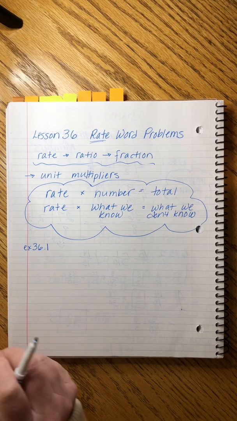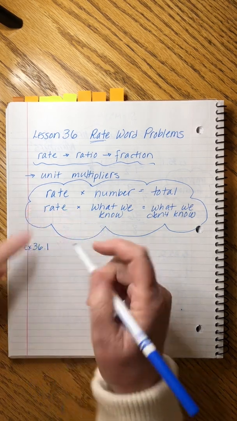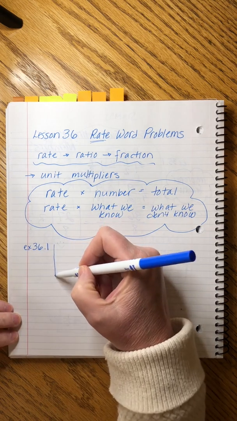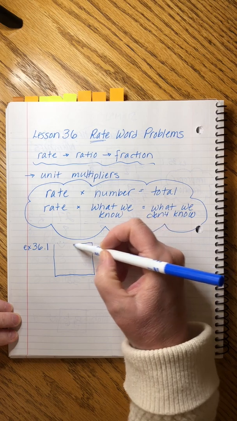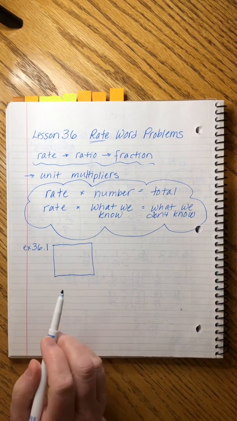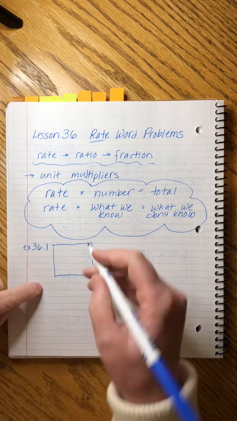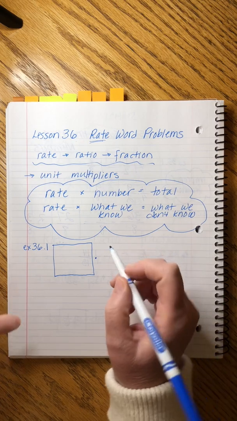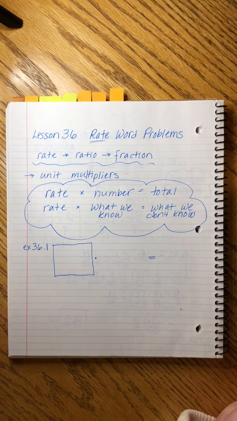Okay, so the first information we're given is information about the rate. So I'm going to draw a box for that. I'm going to make it a little bigger because we want to write a word in there. It's not just like inches or feet. We want to write a whole word. That comes first in these problems. Then we're going to multiply that by what we know, and then that's going to equal what we don't know.